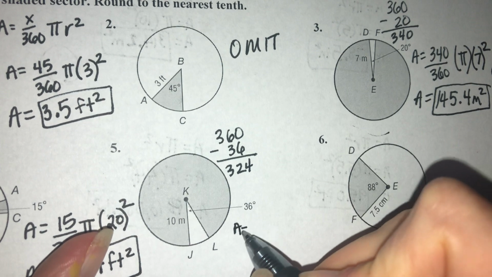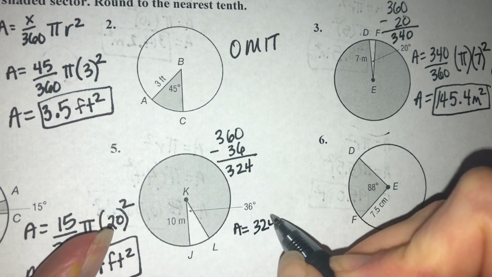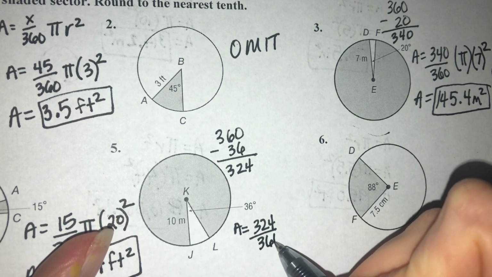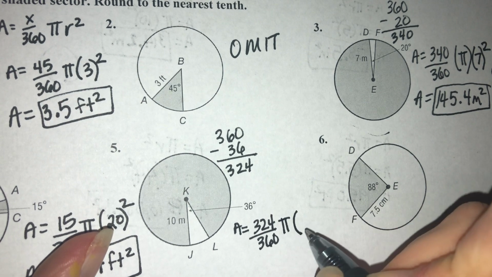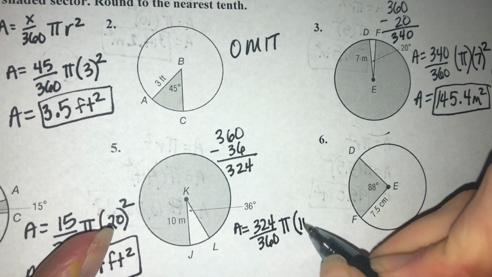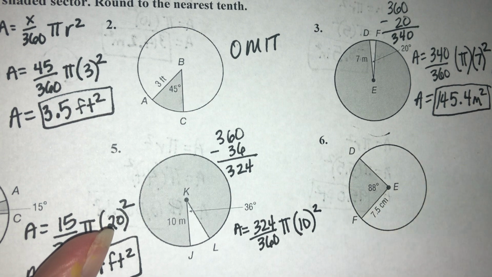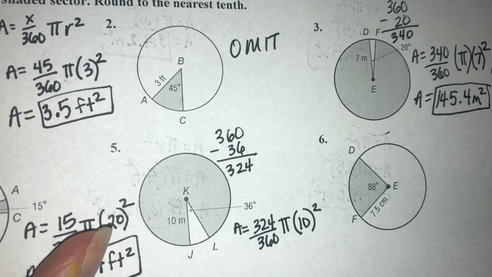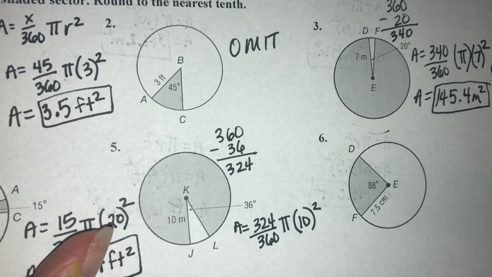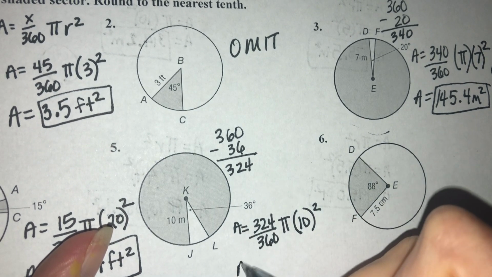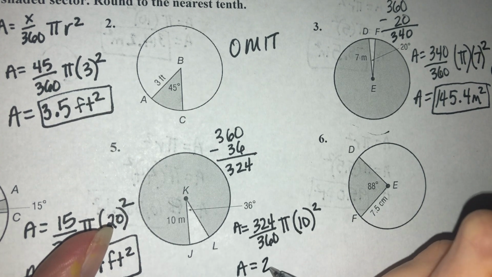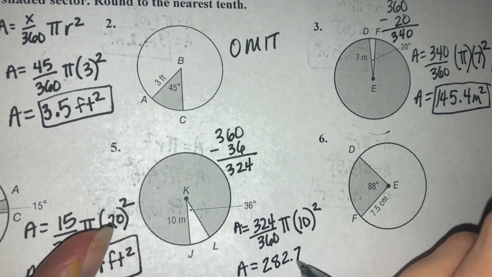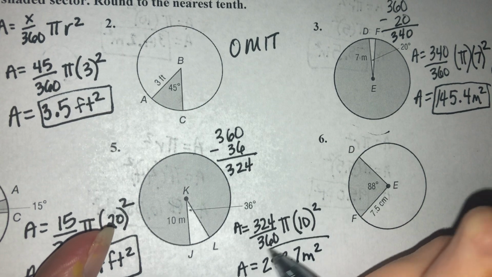So our area equals 324 over 360 times pi times the radius, which is 10 squared. So the total area should be 282.7 square meters.